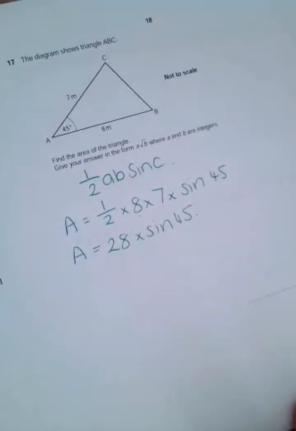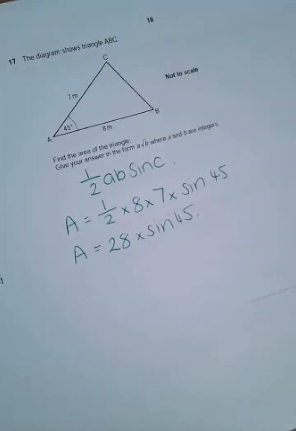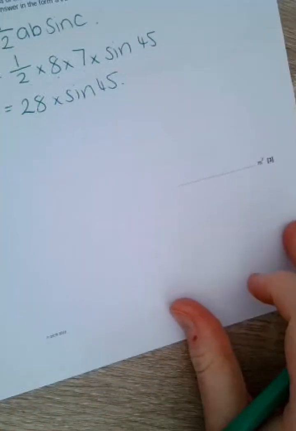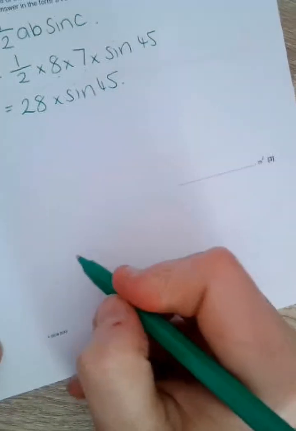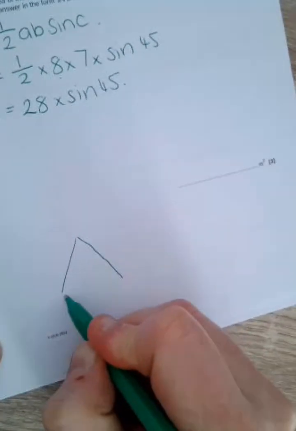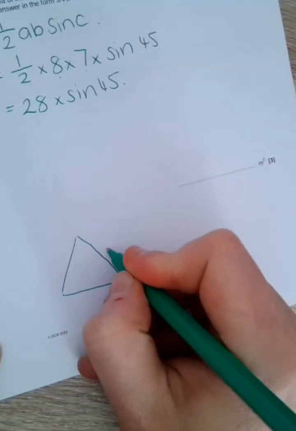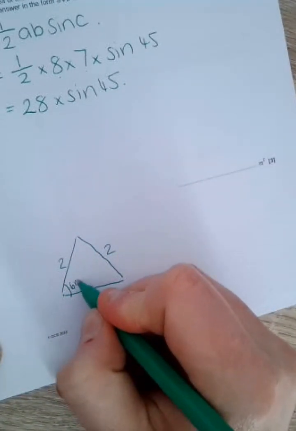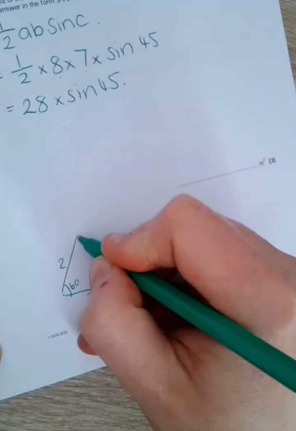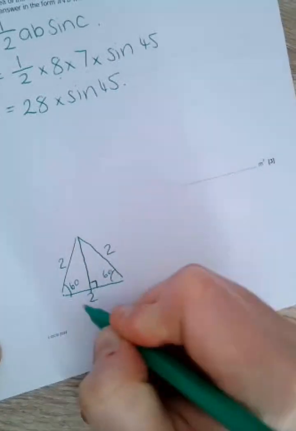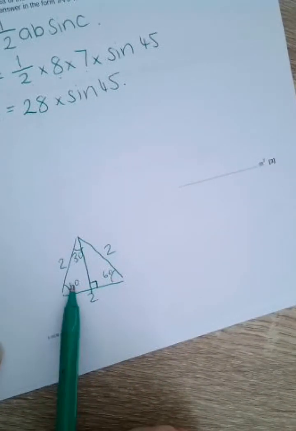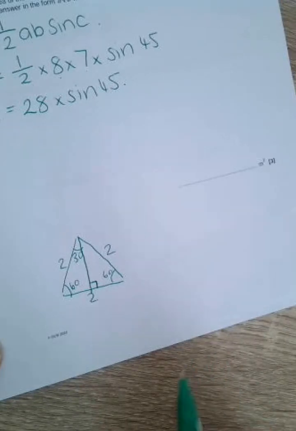I can either have memorized all of my exact trig values or can think back to working it out. There are 2 triangles to remember for your non-calculator paper. The first one is this triangle. It's an equilateral triangle where all the sides are 2, which means that this is a 60-degree angle, this is a 60-degree angle, and if I split it in 2 with a right angle there, that gives me my 30-degree angle. So that's the one I can use to work out sine 30, sine 60, cos 30, cos 60, tan 30, tan 60.